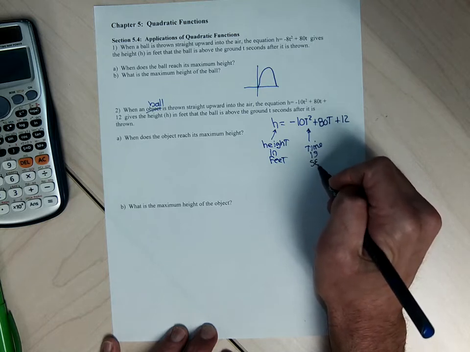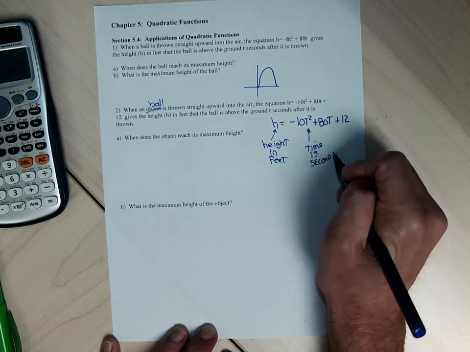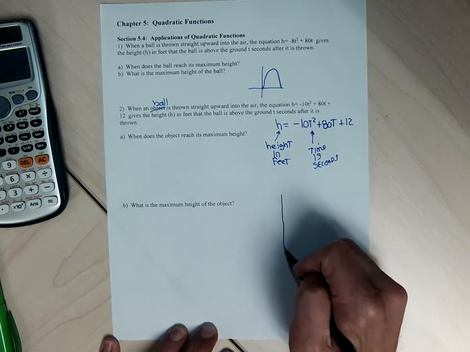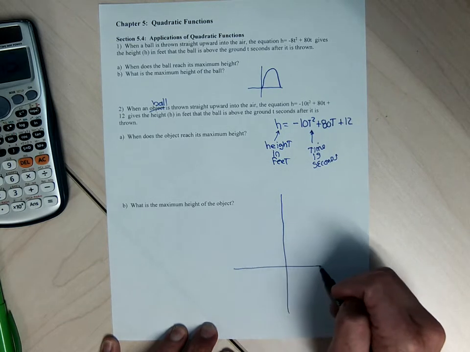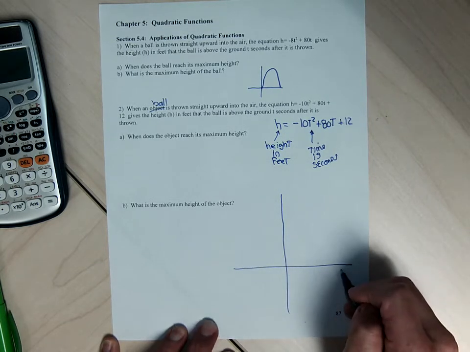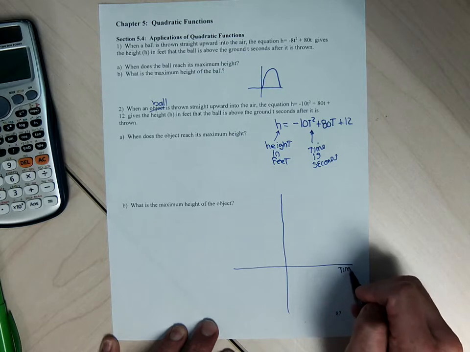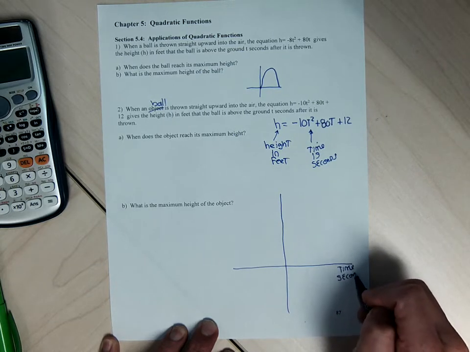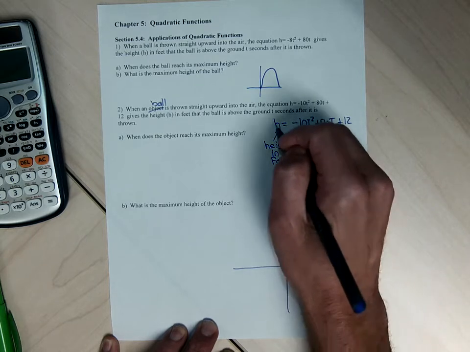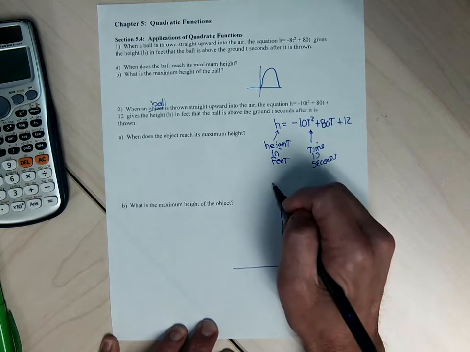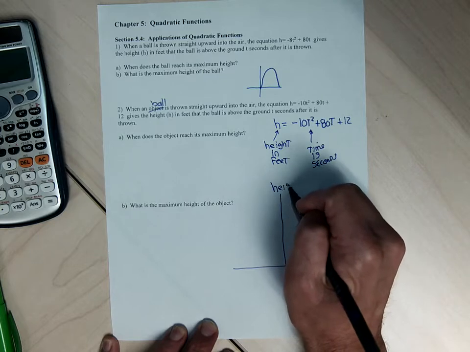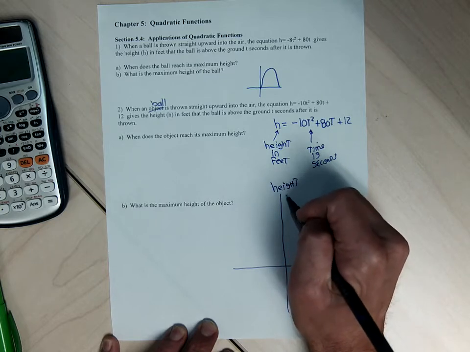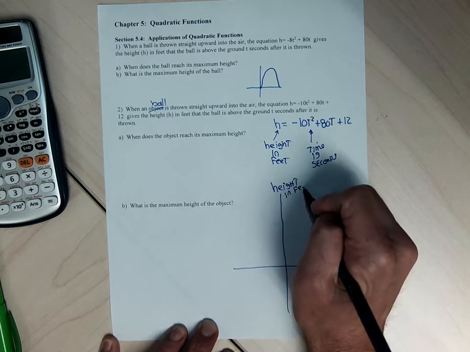I'm going to go ahead and sketch a graph of this, and the numbers to the right of the equal sign work like x's, so this is going to be the time in seconds, and the number to the left of the equal sign works like the y's. It's going to be the height in feet.